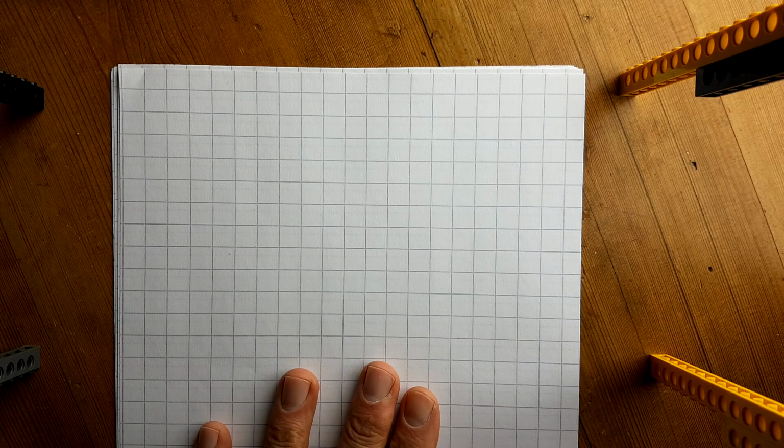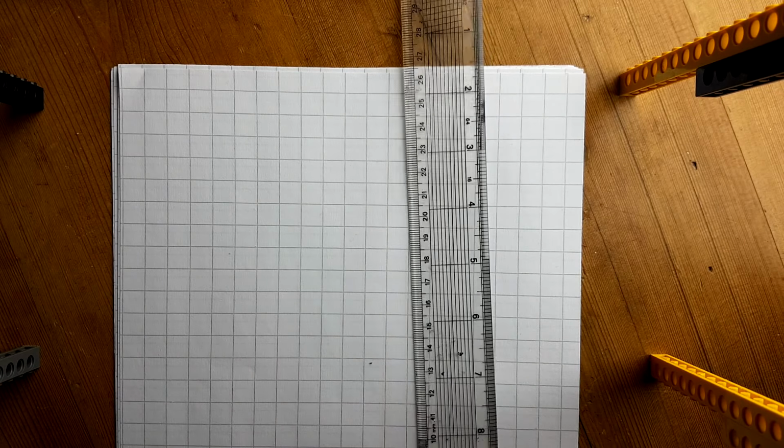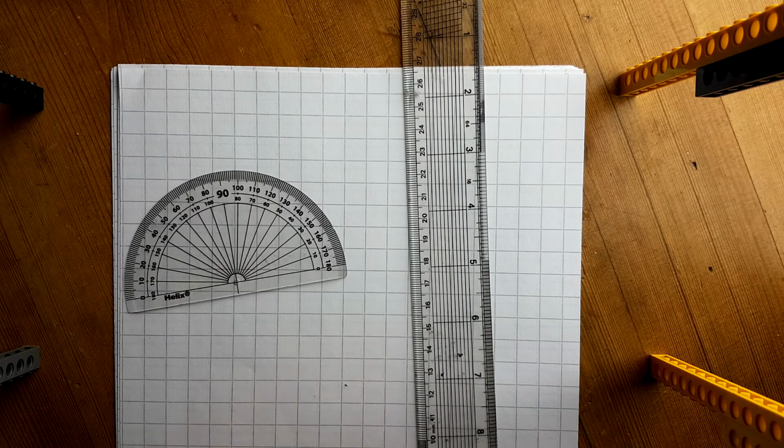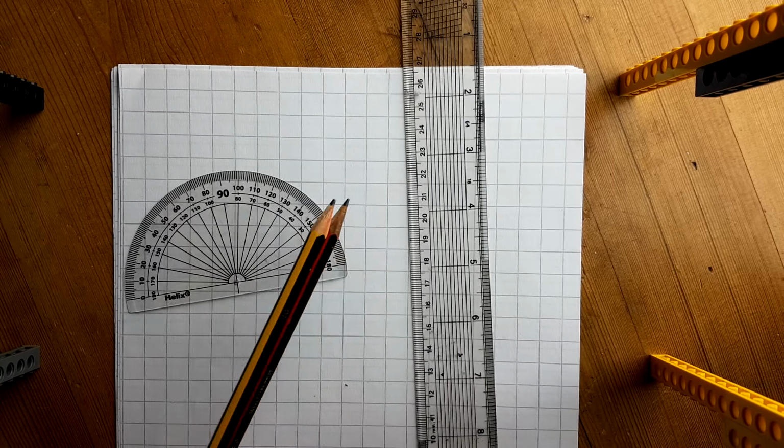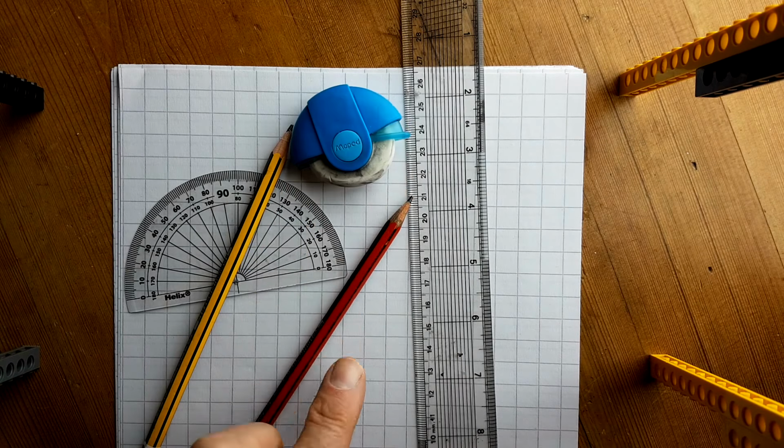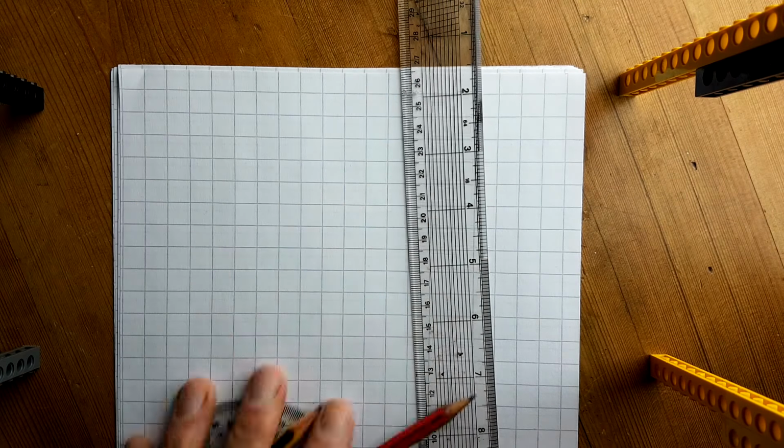Right, so this is question 4.7 and it's about using a scale diagram. For that, I'm going to need some squared paper, a ruler, a protractor, pencils, and probably a rubber, because I'm probably going to make some mistakes, but that's what we're going to need for this. So move all that out of the way.